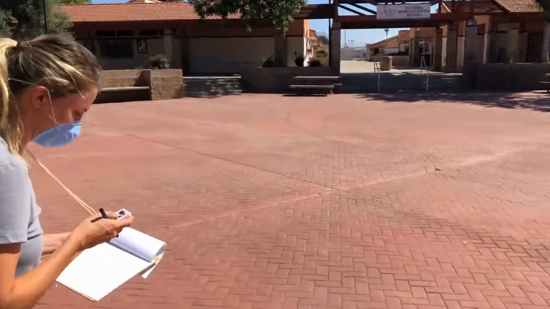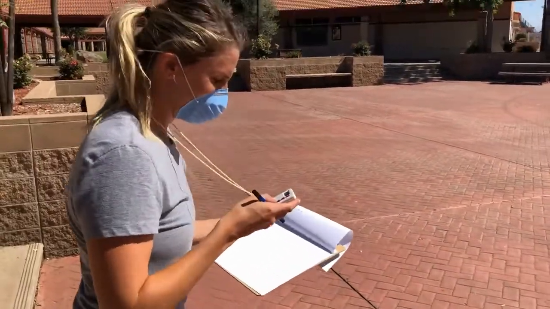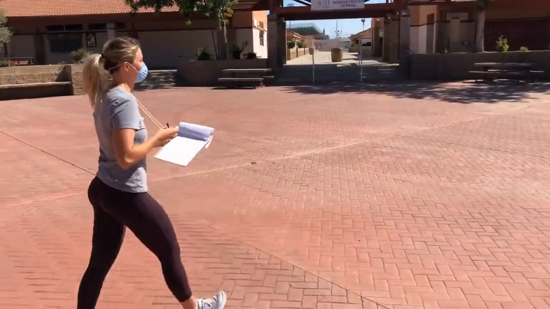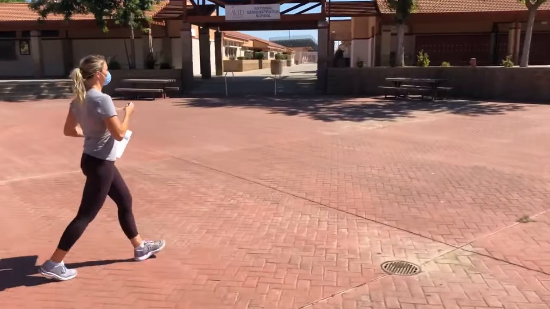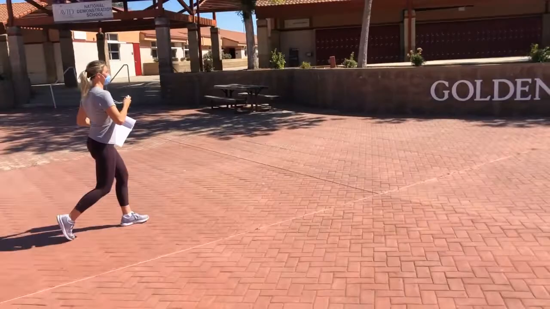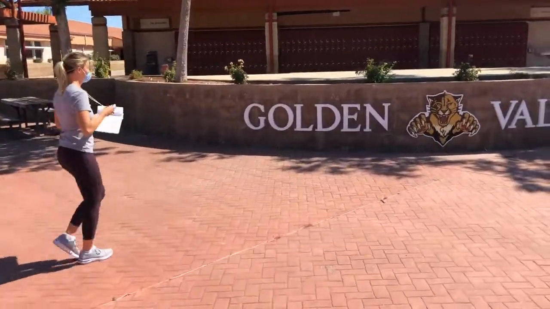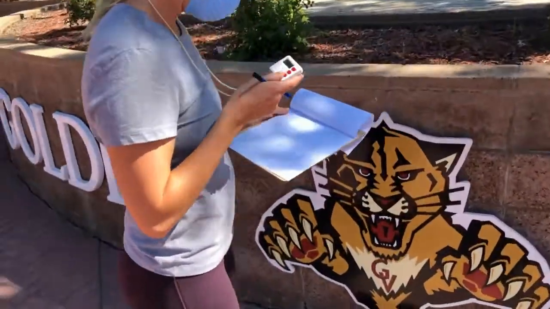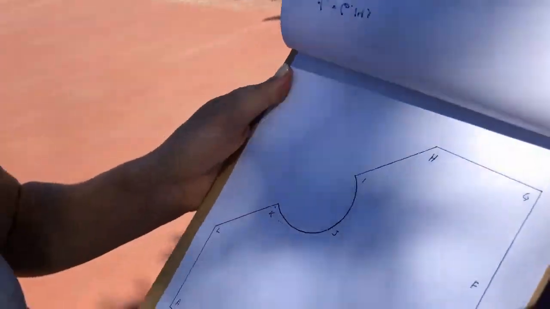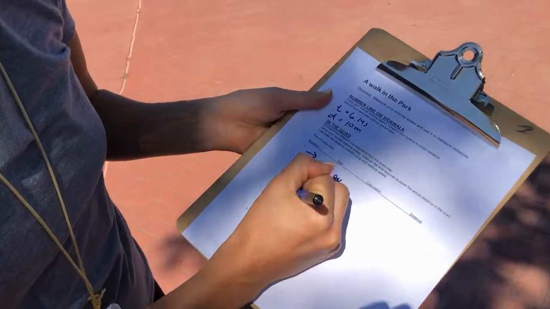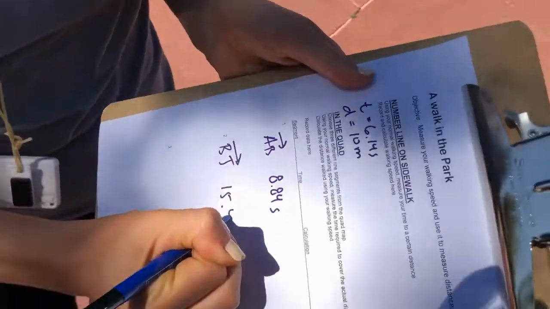Oh, pause. Forgot to reset it. Take 2, and go. This is the speed I go when I'm trying to hustle and make copies. And time. 15.81 seconds. Sweet.